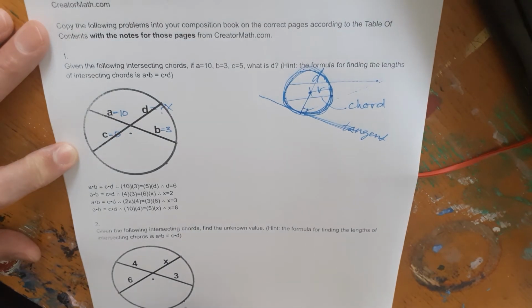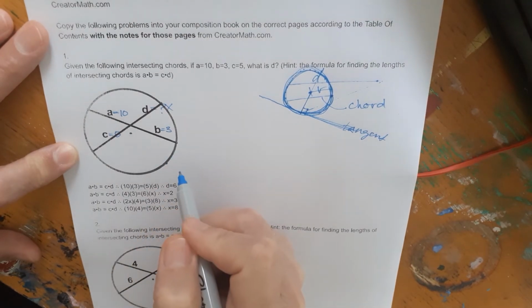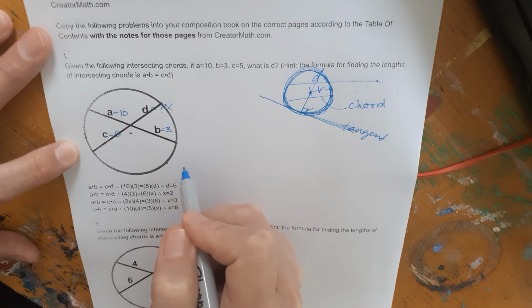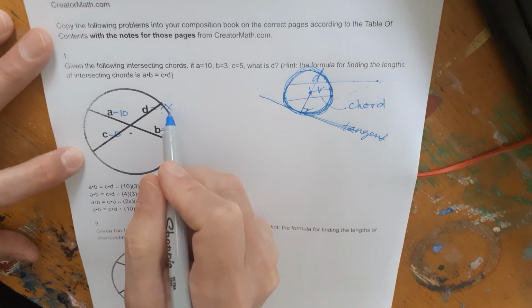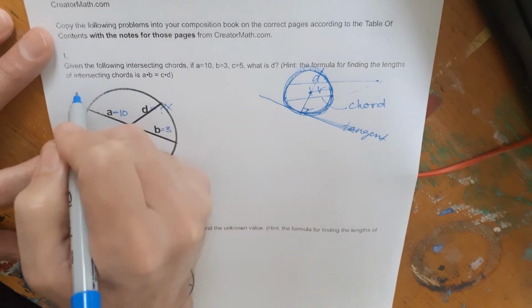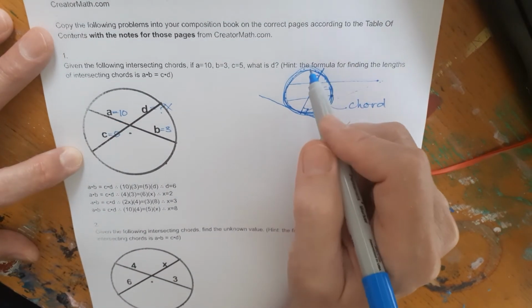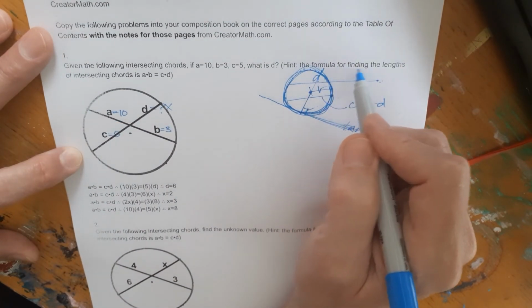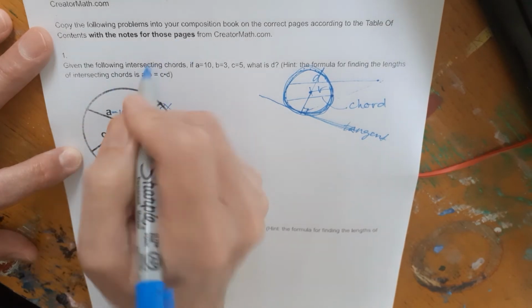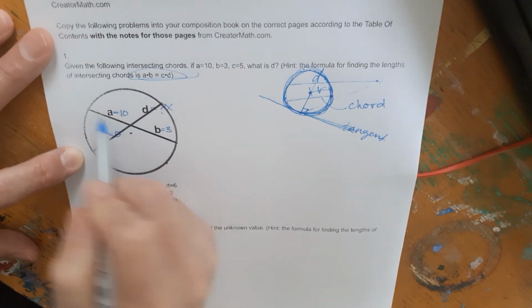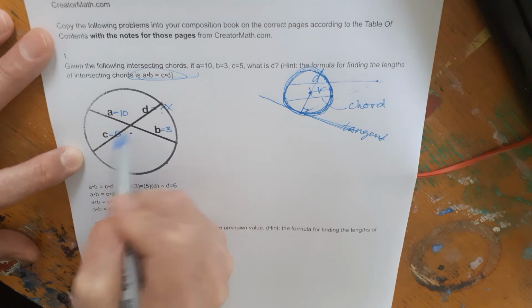I guess we could leave it D. The only problem is mine start to look like a 6 when I start writing D's or other numbers. Not sure what numbers my D looks like. Anyway, I'm going to try to change it to an X if I can. So they tell us the relationship of these intersecting chords, what the relationship is between them. The formula for finding the lengths of intersecting chords is A times B equals C times D. This segment times this segment will equal this segment times this segment.